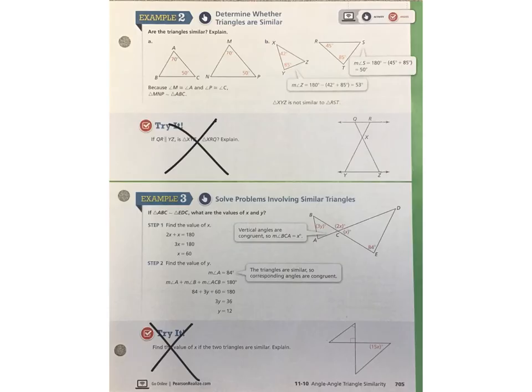Now let's take a look at example 2. Are the triangles similar? Explain. In part A, you have triangle ABC and triangle MNP. They are only similar if their corresponding angles are equal. And you can already see in the picture that angles A and M are both 70 degrees and angles C and P are both 50 degrees. If that's the case, then it does mean that the angle-angle criterion is met. So these triangles are similar.